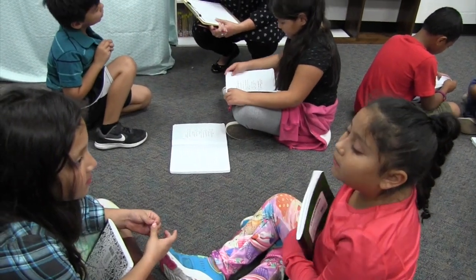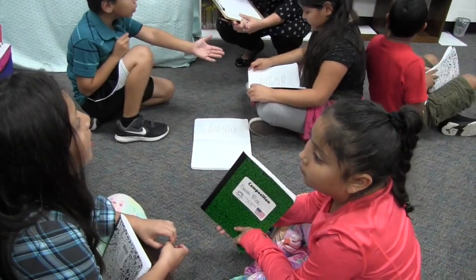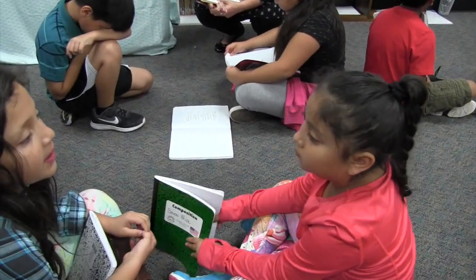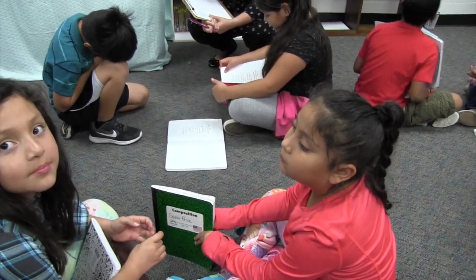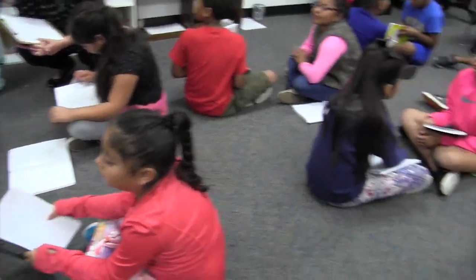I don't like it. Okay, she's got to do that part. Okay, just listen. Sorry. I just wanted to play with the ball. No, you stole the ball. I don't like when you stole the ball. You could just pass it. You could have passed it.